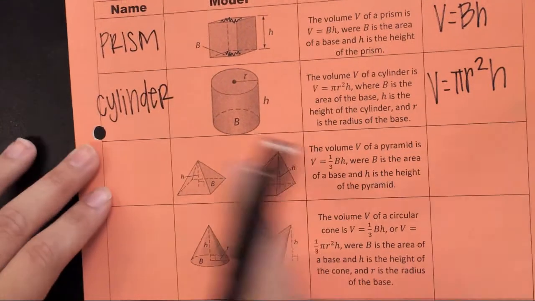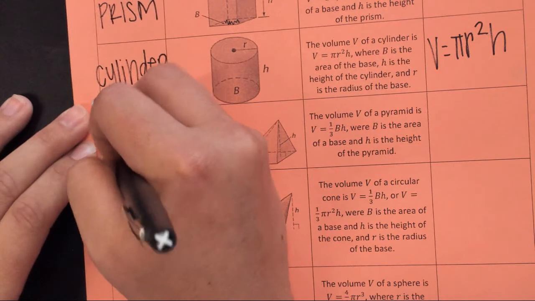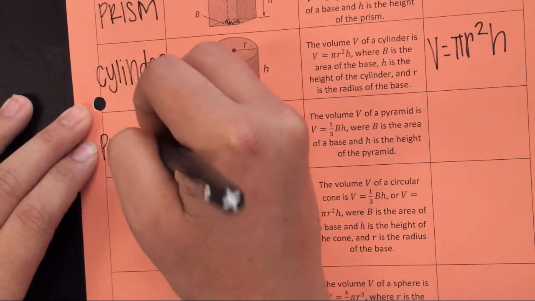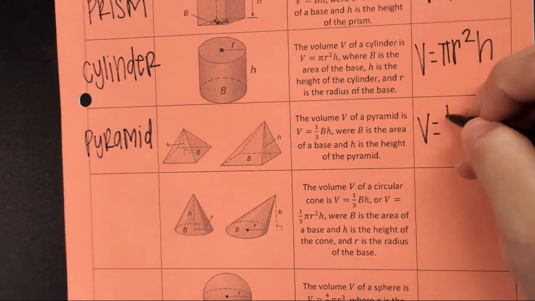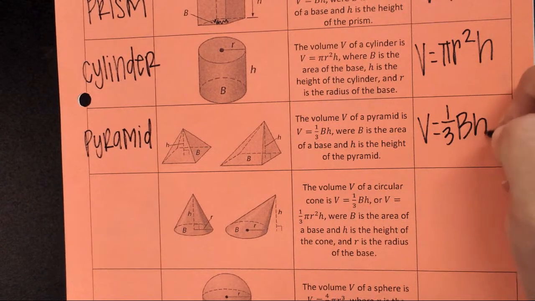Okay, this third one, these are called pyramids. Well, that makes sense because a pyramid always goes up to 1 point. So any shape that goes up to 1 point is called a pyramid. The formula is 1/3 big B times the height.